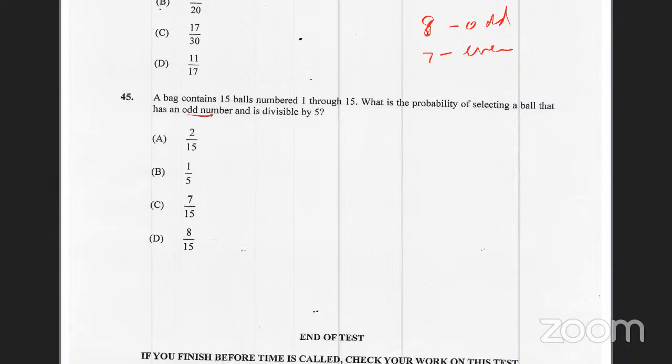So you want an odd number that is divisible by 5. That's just 5, 10, 15? Odd number and divisible by 5, yeah. So we only have 3 options there. So there are 3 options out of all 15. So that is 1/5.